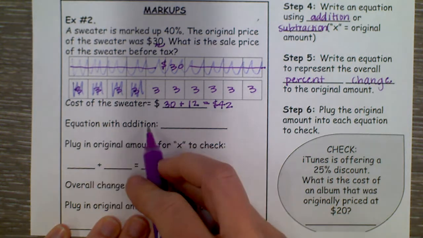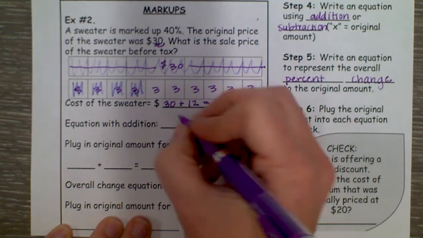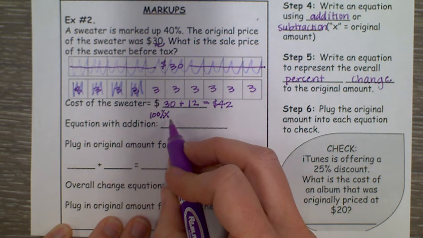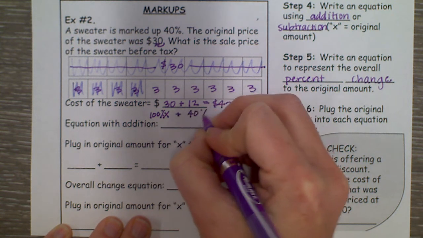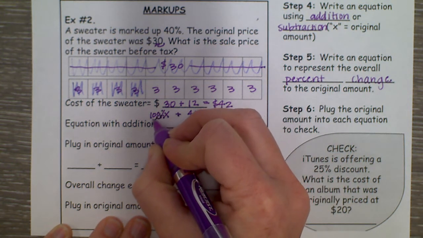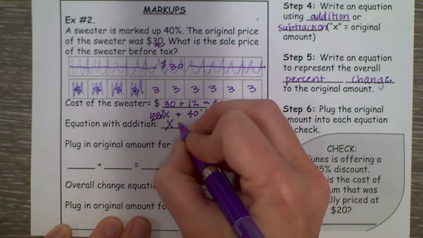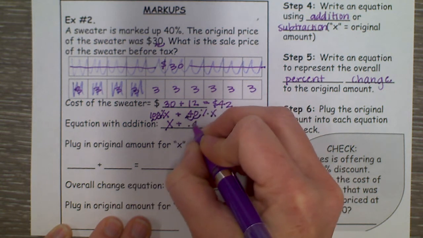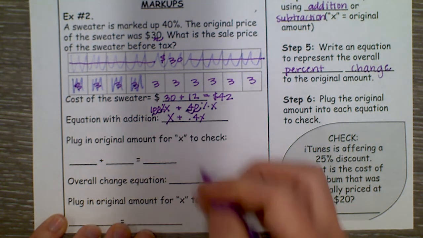Now I'm going to go through and write an equation. This time, because it's a markup, it'll be an equation with addition. So I had my original amount, which was the 100% of x. I'm going to pay the $30 that the store paid, but then they're also going to charge me 40% of that original amount. I change both decimals to a percent, so I move my decimal over 2 spaces, and I end up with 1x, which we just write as x, plus, I take my decimal point, move it over 2 spaces, 0.4x. x plus 4/10 of x is my final amount.